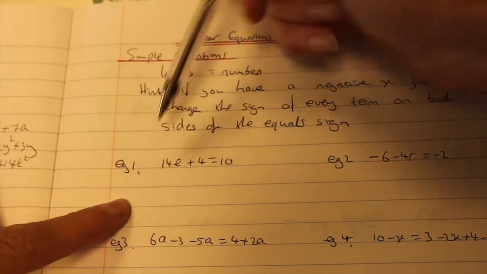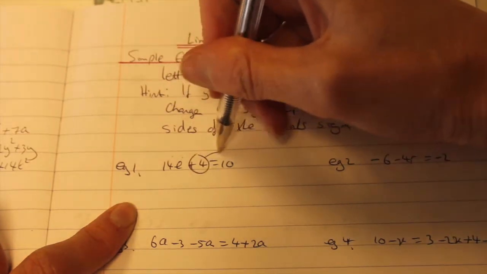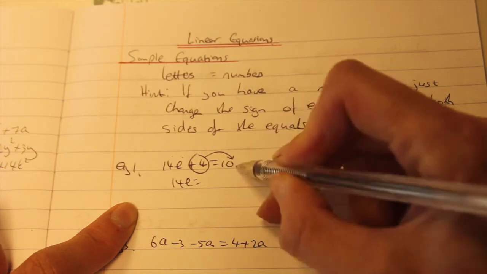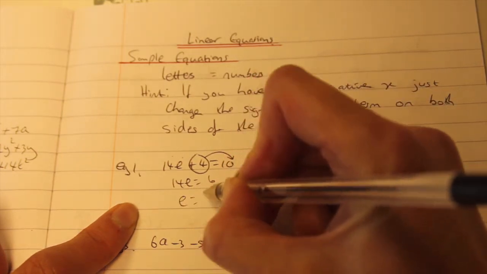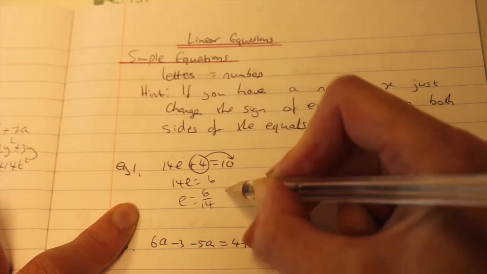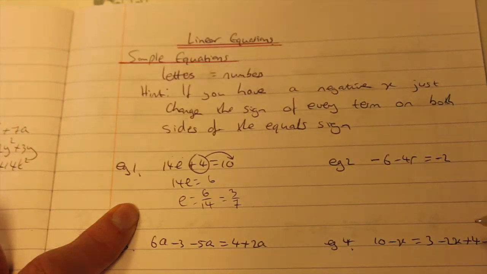First example I have here, 14e plus 4 equals 10. Bring your 4 over, it becomes take away. So you've got 14e equals 10 take away 4, which is 6. The 14 is multiplying the e, so when you bring it over, it becomes dividing. And then make sure you break that down at the end. You can divide both of those by 2 to give you 3 over 7.